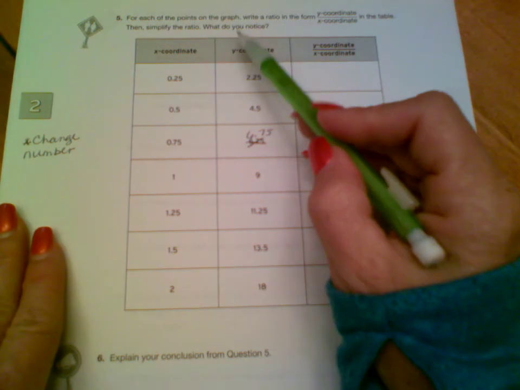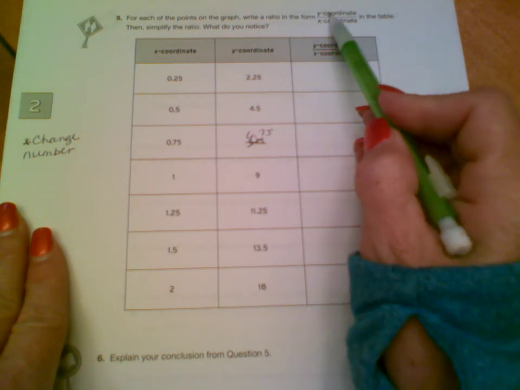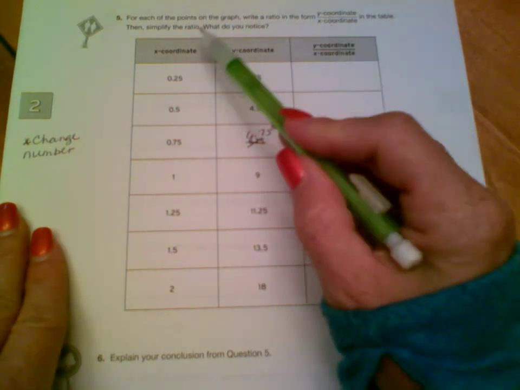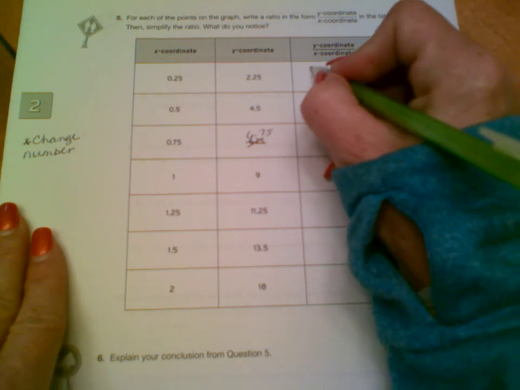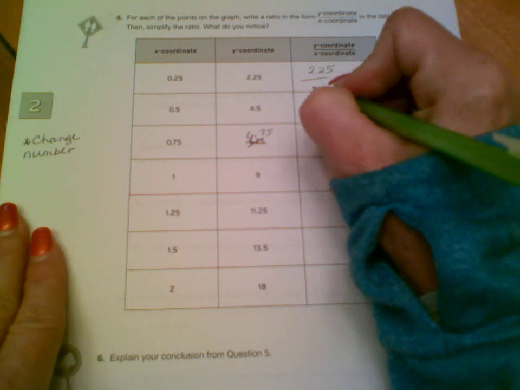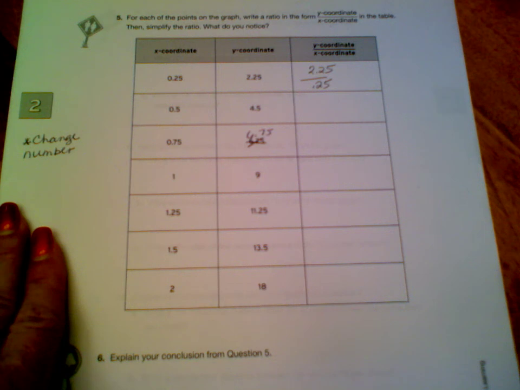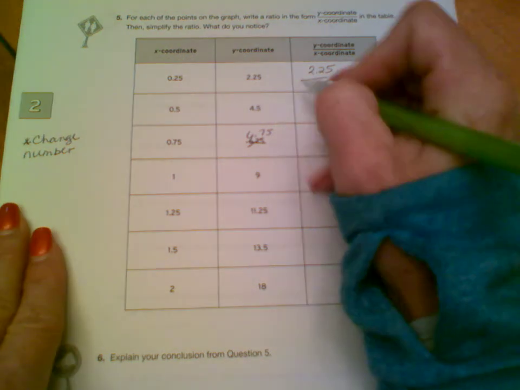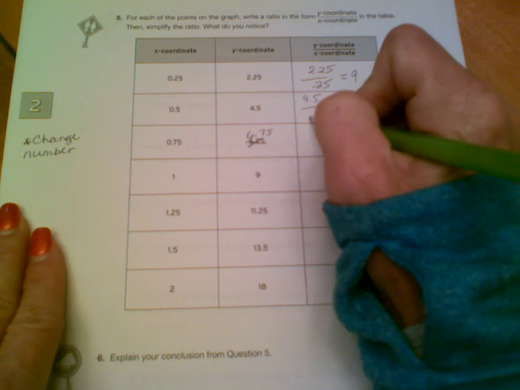Okay, question 5. For each of the points on the graph, write the ratio in the form of y over x. Then simplify. So I'm writing 2.25 over 0.25. And when I divide those out, 2.25 divided by 0.25, I get 9. And I can do that for all of these.